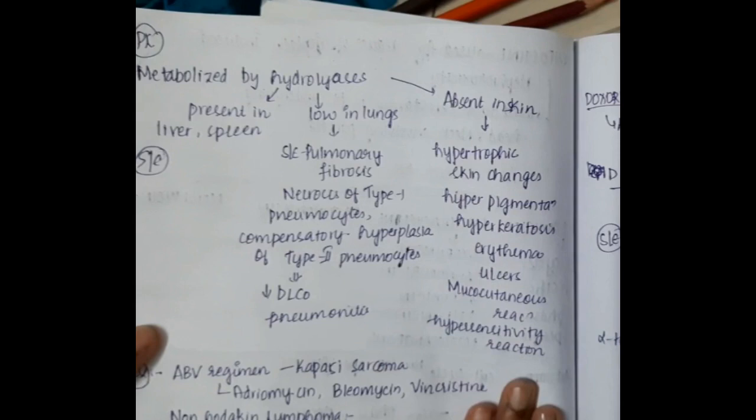It causes necrosis of type 1 pneumocytes and compensatory hyperplasia of type 2 pneumocytes, and thus it decreases the DLCO, that is diffusing capacity for carbon monoxide, and causes pneumonitis.